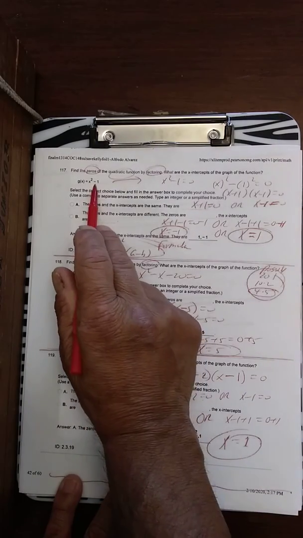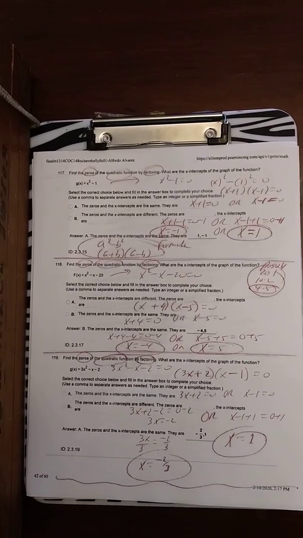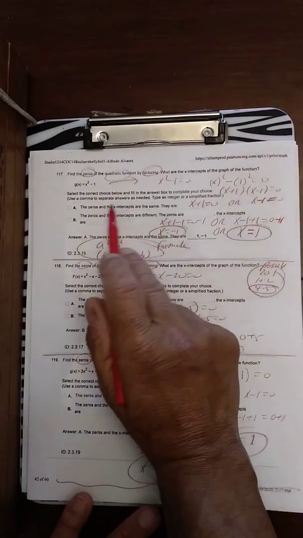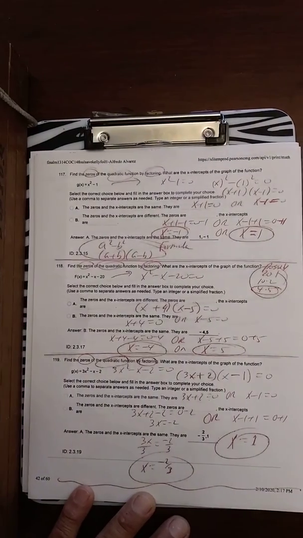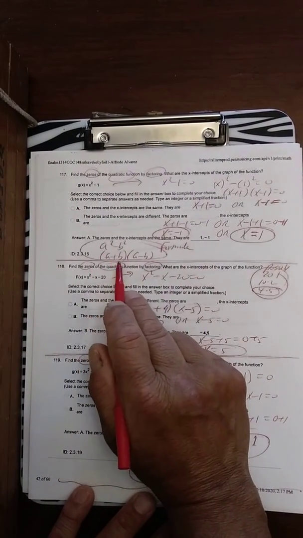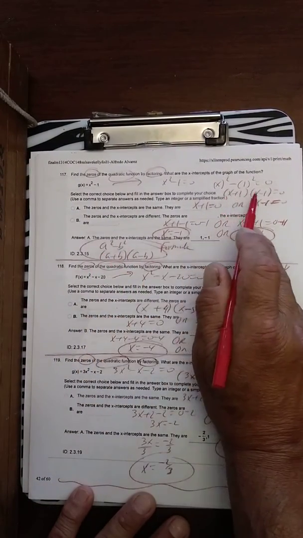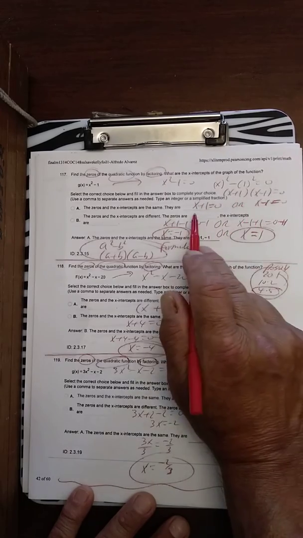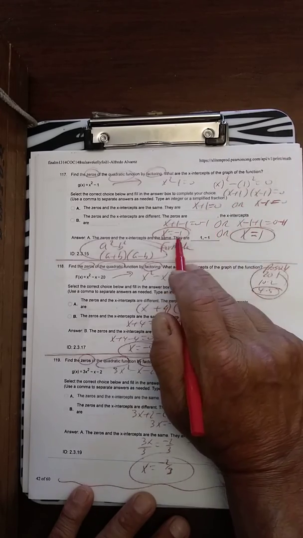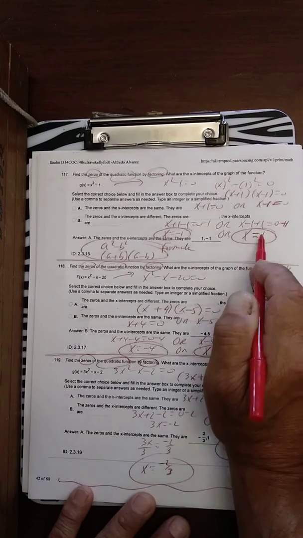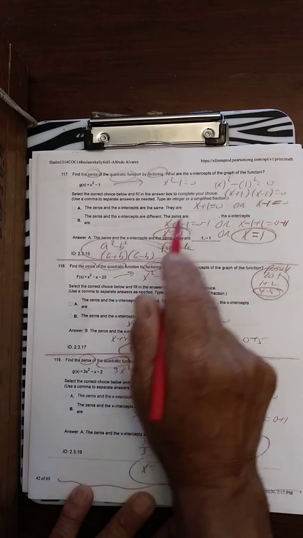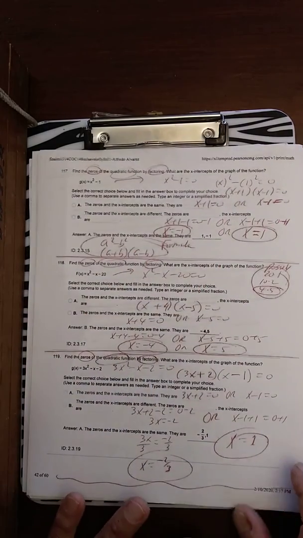Let's find the zeros. x squared minus 1. So x squared minus 1 is a squared minus b squared, which is (a plus b)(a minus b). So x plus 1, x minus 1. This one equals 0, that one equals 0. Minus 1, x equals -1. Plus 1, x equals 1. So this formula, difference of squares, there it is.